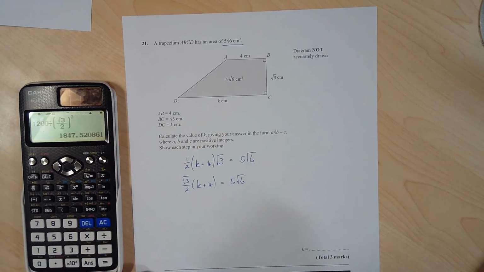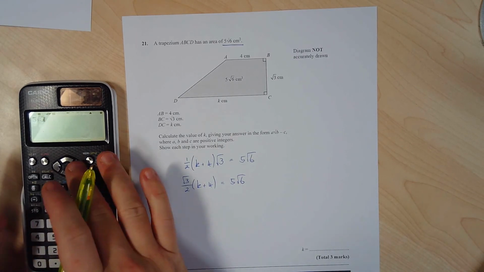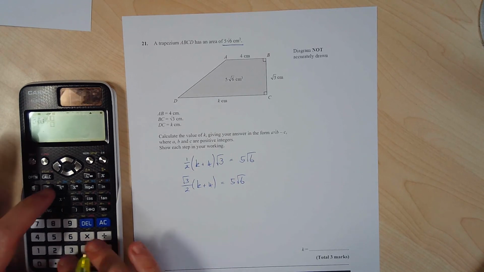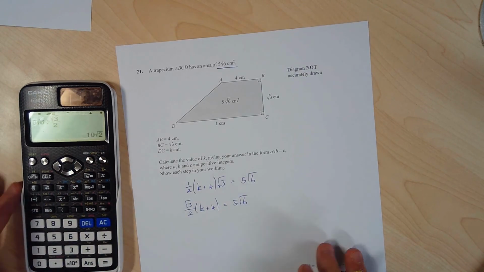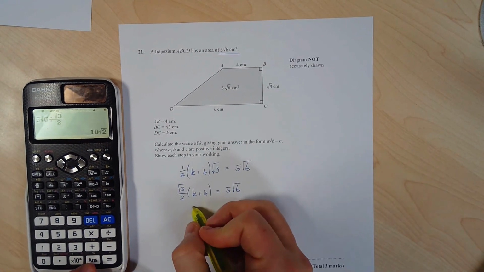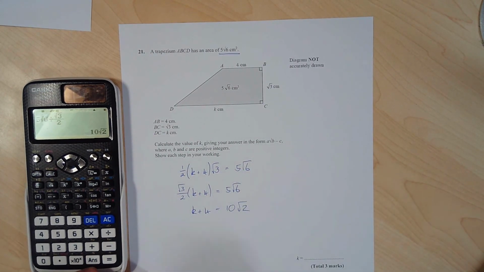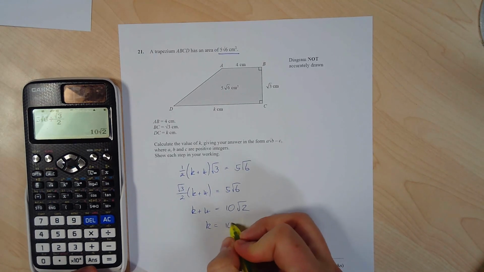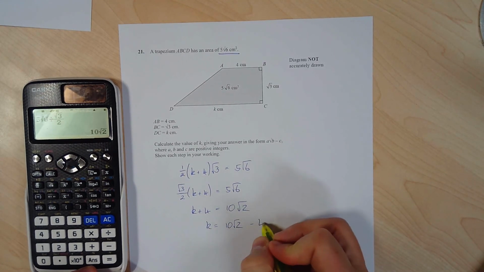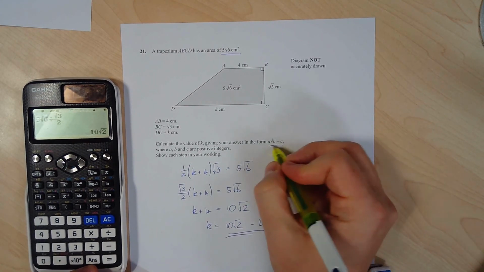Now I can use my calculator to divide 5√6 by √3, although this might not do it, but we'll see. So divide it by √3/2, and it gives us 10√2. So k plus 4 equals 10√2. So k is equal to 10√2, take away 4, is in the form that it wants.